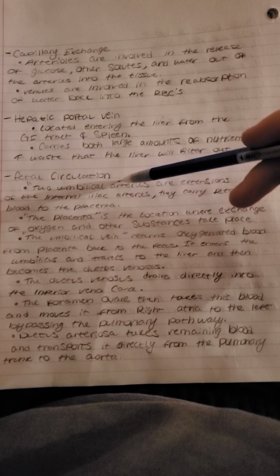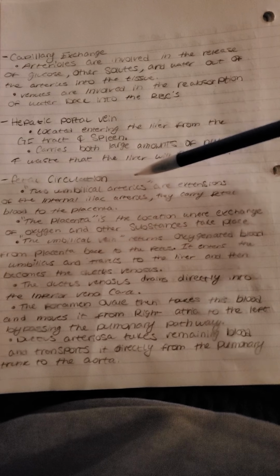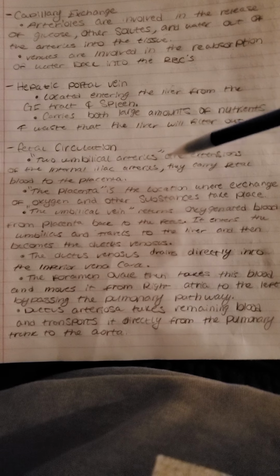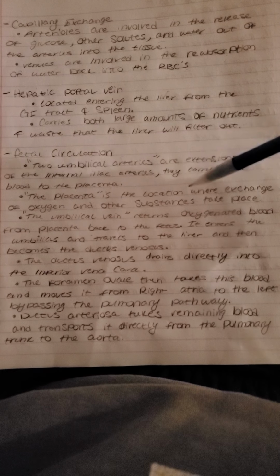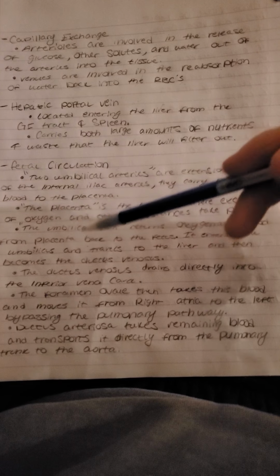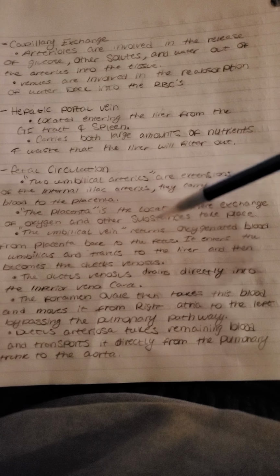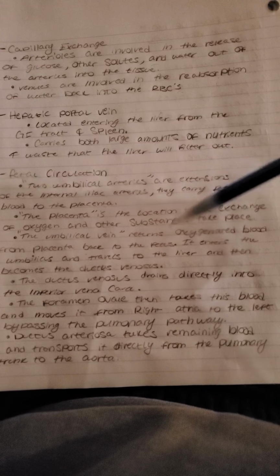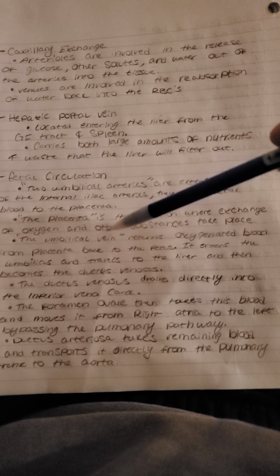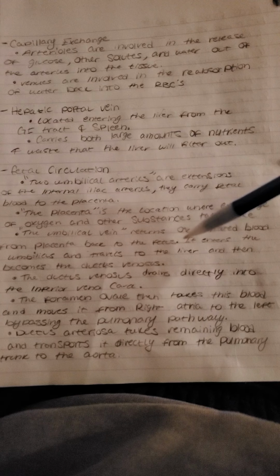So there are two arteries. They carry oxygenated fetal blood to the placenta. The placenta is the location where exchange of oxygen and other substances take place. So the placenta is essentially the meeting place between the fetus and the mother. The umbilical vein returns oxygenated blood from the placenta, so from the meeting place of the mother and the child, back to the fetus. So the fetus is getting its oxygenated blood from the umbilical vein. That's what it's traveling from the umbilical vein to the baby.